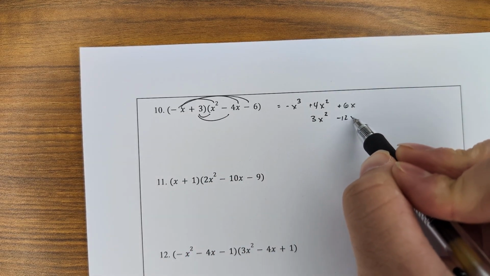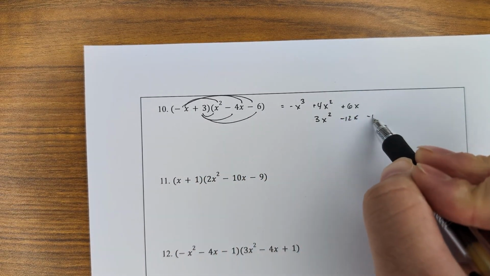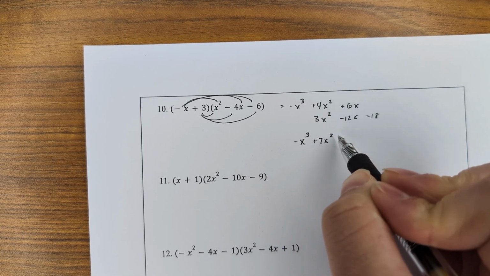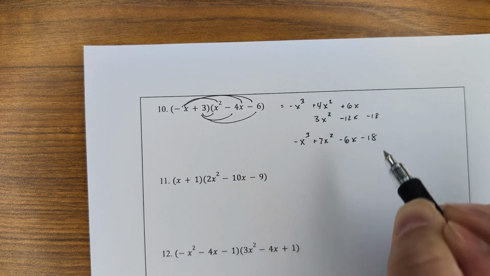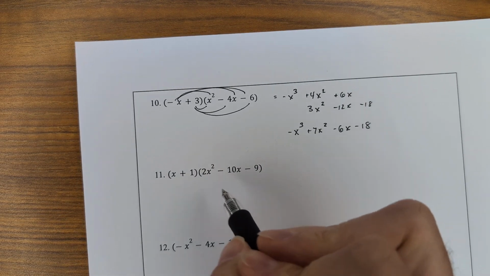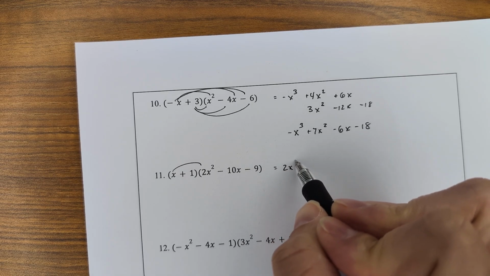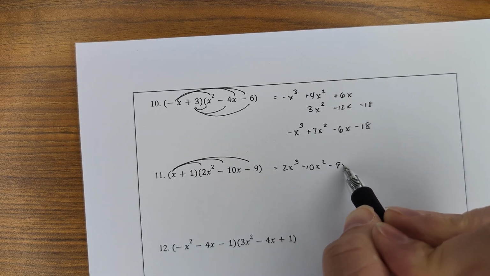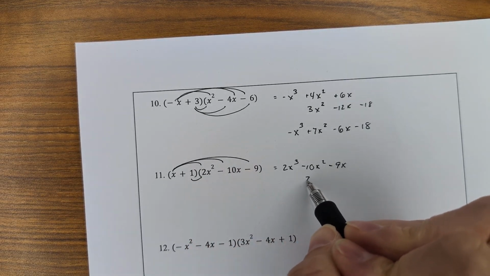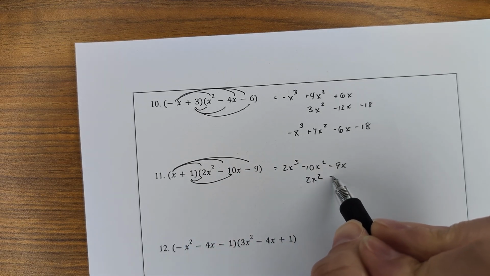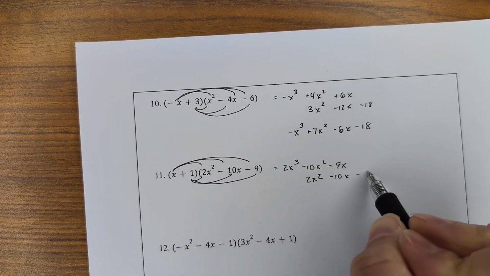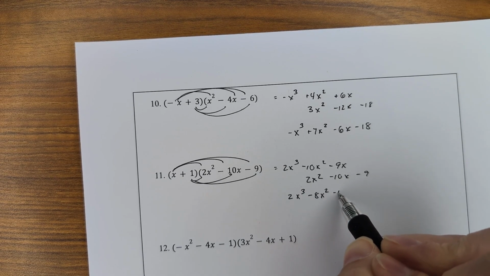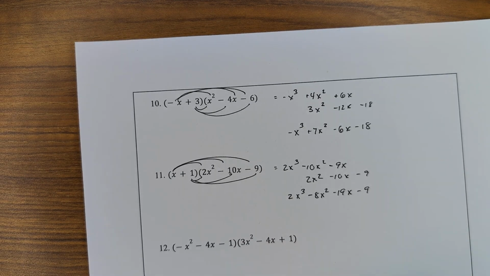So that's going to be negative 12x underneath the other x I already have, and then negative 18. So then when I do my like terms, they're kind of already sorted, and I can just combine them all without having to hunt around. So for this one, that's going to be 2x cubed minus 10x squared minus 9x, positive 2x squared minus 10x minus 9. So combining the like terms would give me that.